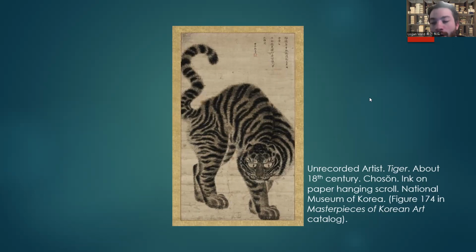Yes, it used to be in Manchuria and the Korean Peninsula. There used to be tigers. Yes, it's a native Korean animal, and it is a strong animal too. It's a very common symbol in Korea. So the tiger has a lot of varying symbolisms behind it.